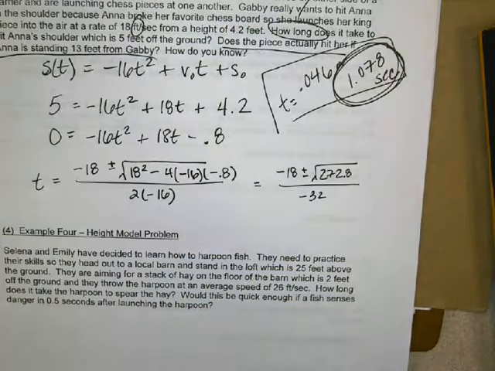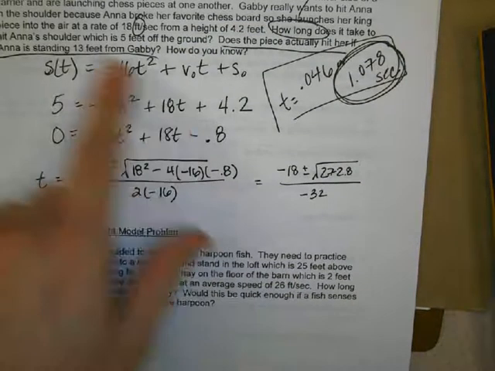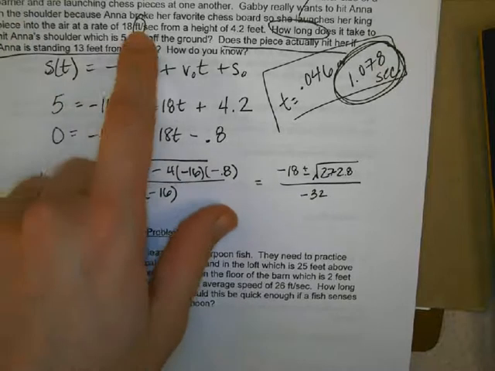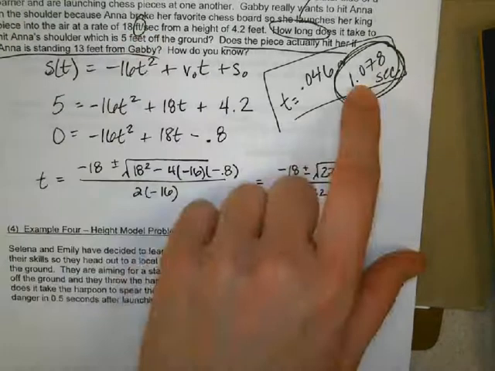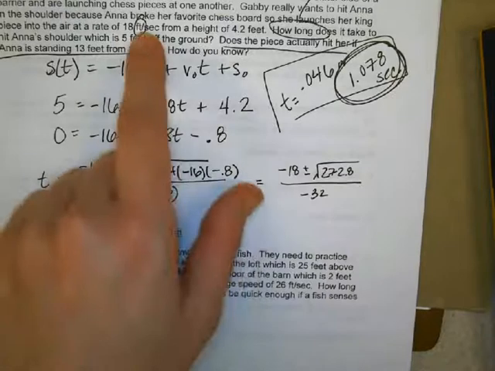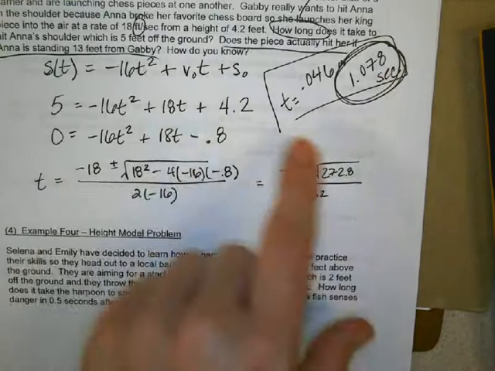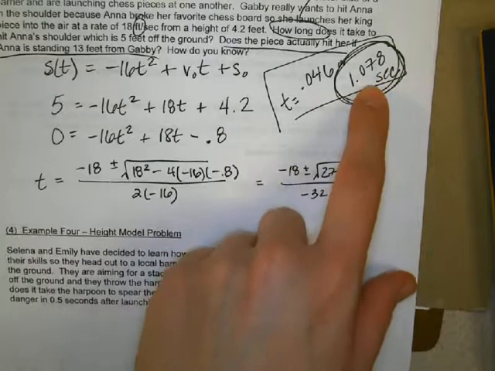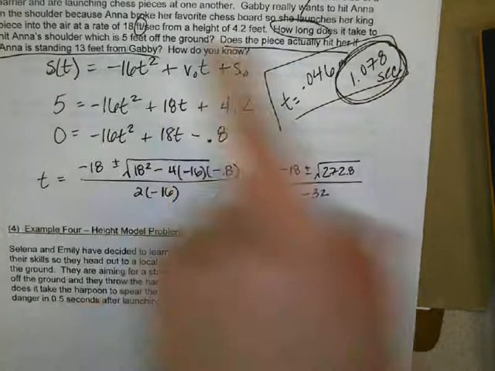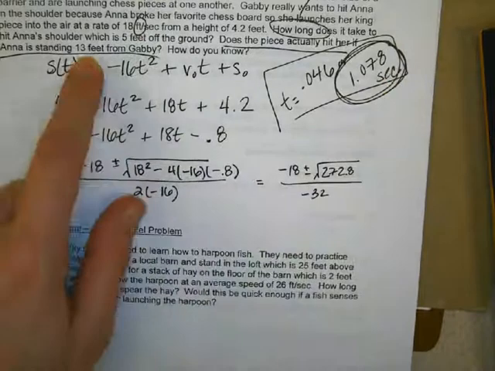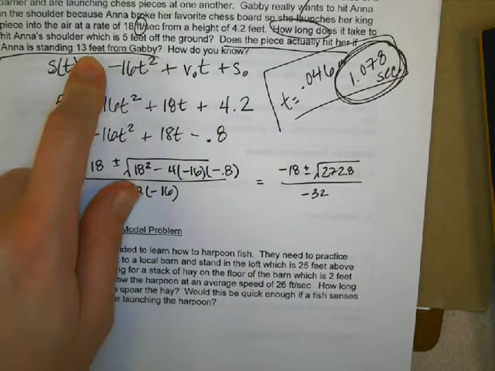Now, the question: does the piece actually hit her if Anna is standing 13 feet from Gabby? This piece would actually hit her because you can see that the rate it's going is 18 feet per second. So since this is more than 1 second, and 18 feet would be at 1 second, you can assume that yes, it did hit Gabby 13 feet away.